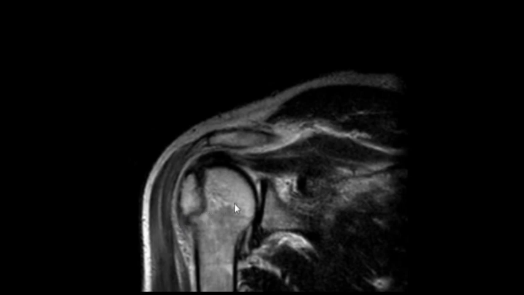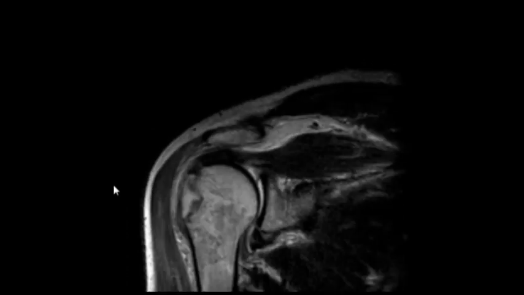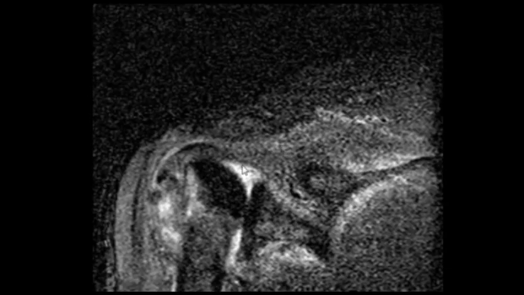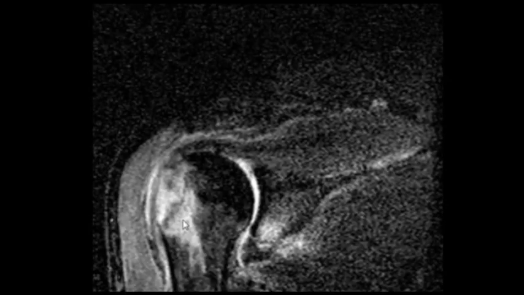I don't know, are you asking or answering? You have to tell me. Okay, on the STIR. So basically what we see is, of course, movement artifact, the patient is moving, surrounding all high signal. There is a fracture line and surrounding bone marrow edema involving the greater tuberosity of the humerus.